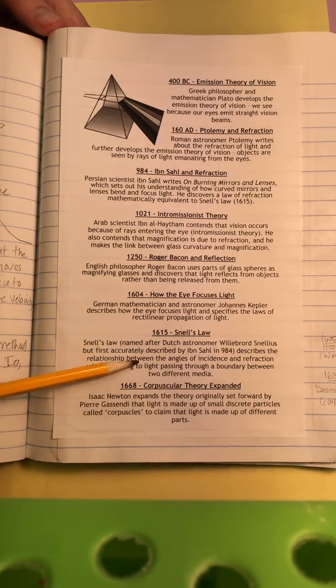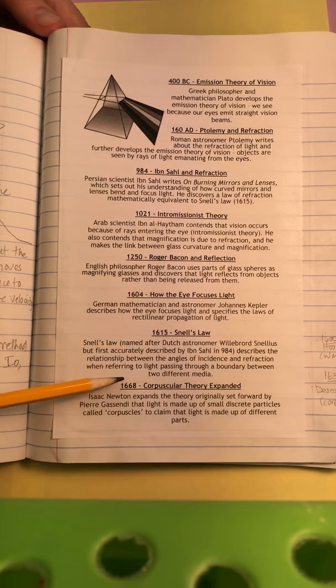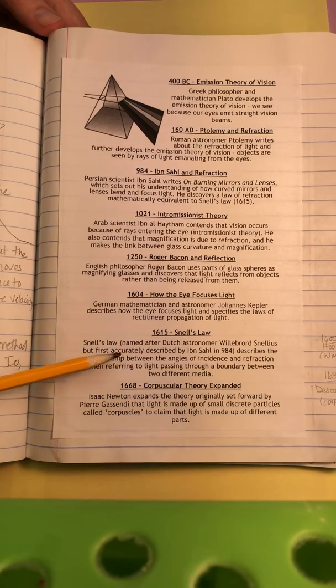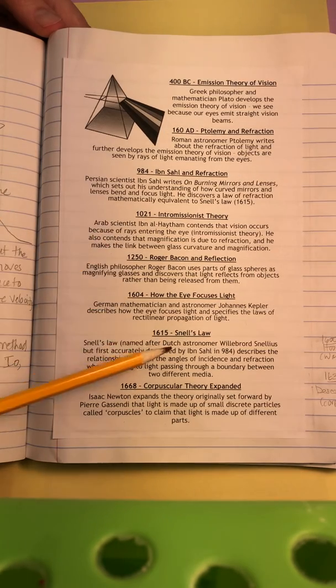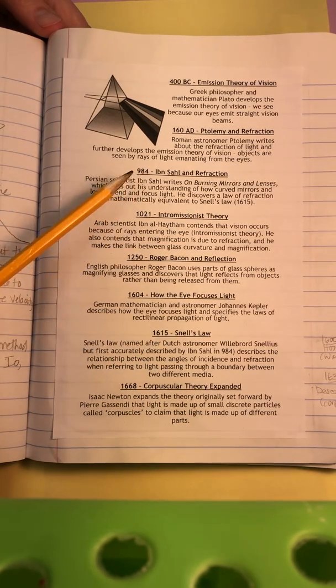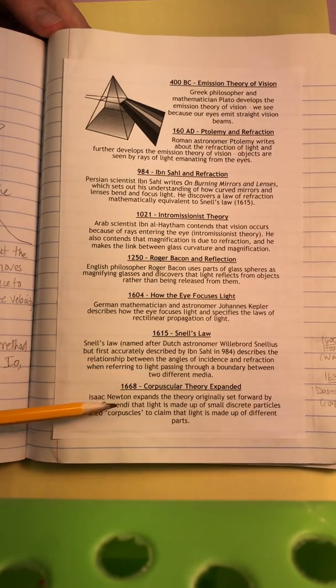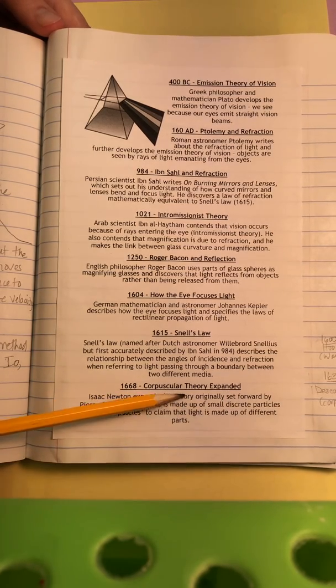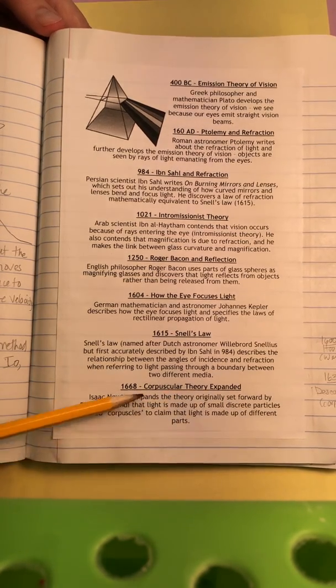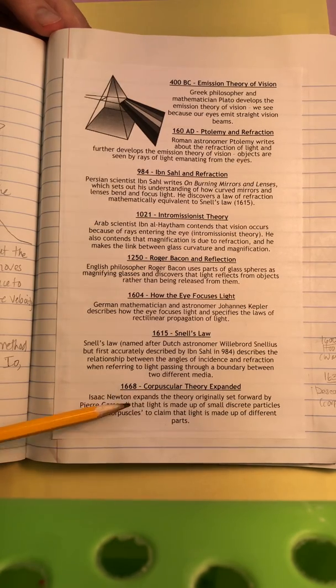So this is the idea of light going through something other than air, like light going through water, or passing the boundary, in line with what had been talked about in this area of refraction.